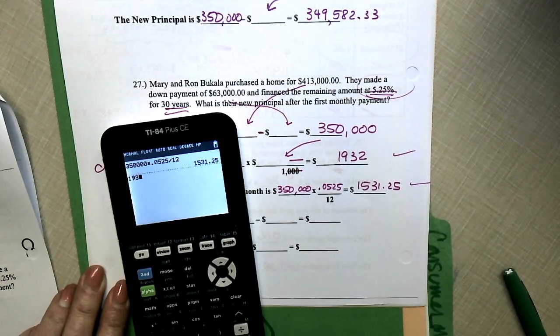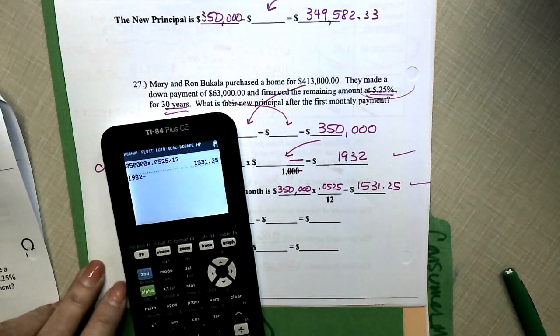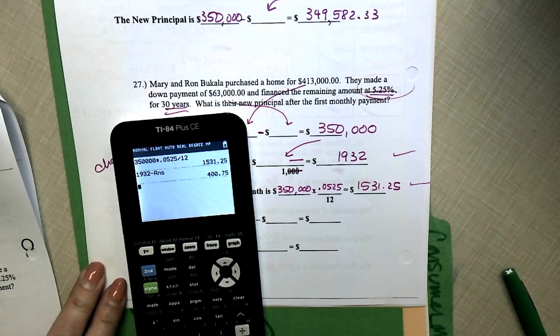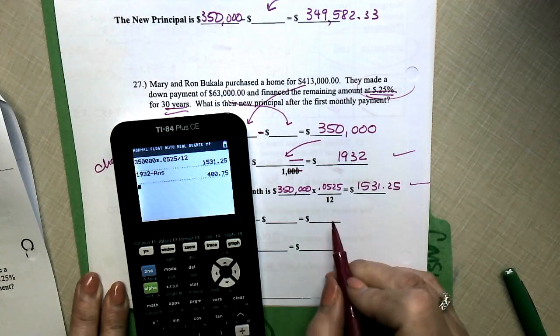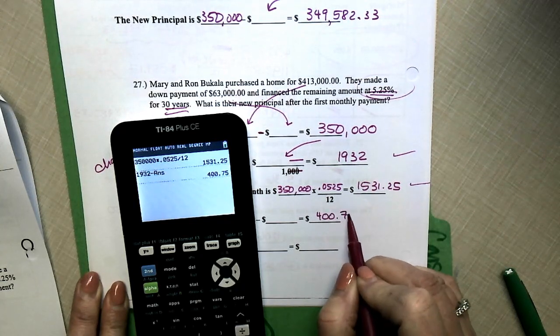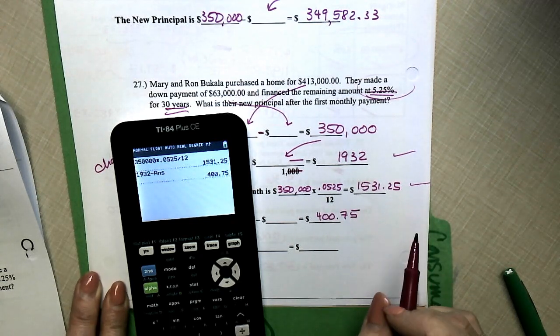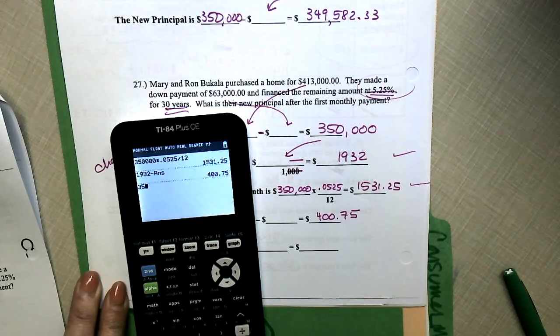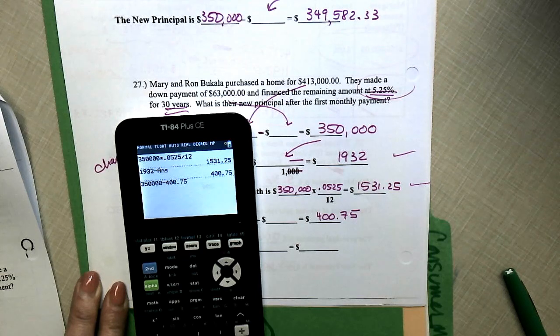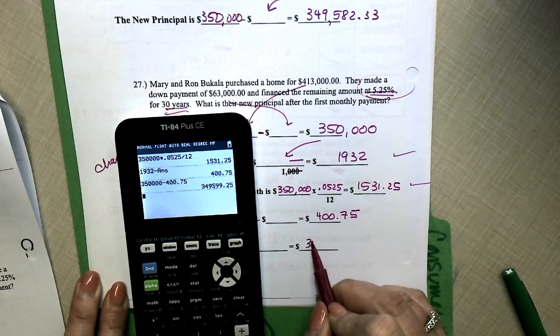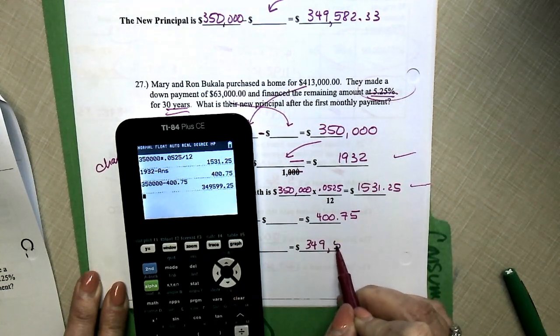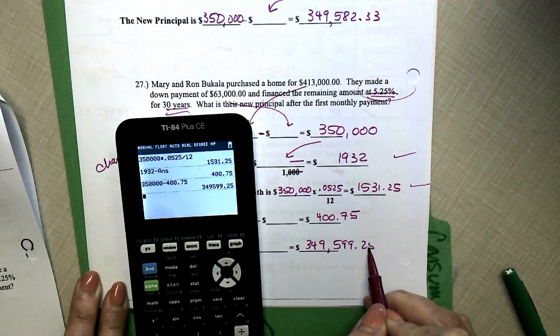So 1932 less, sometimes you can hit second answer if you're getting really savvy. So that's 400.75. And then the 350,000 less 400.75, although I could have hit second answer again, is 349,599.25.